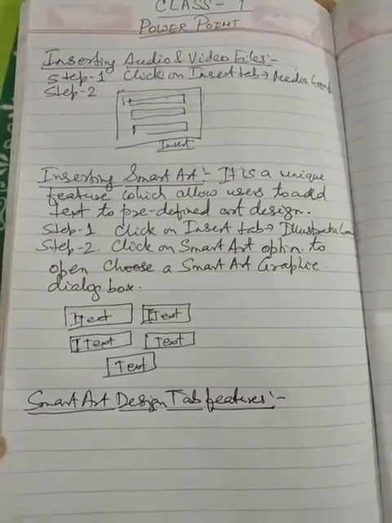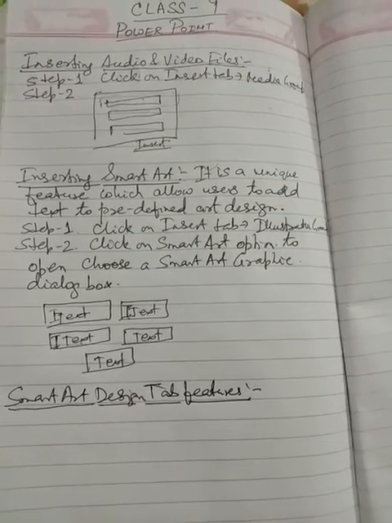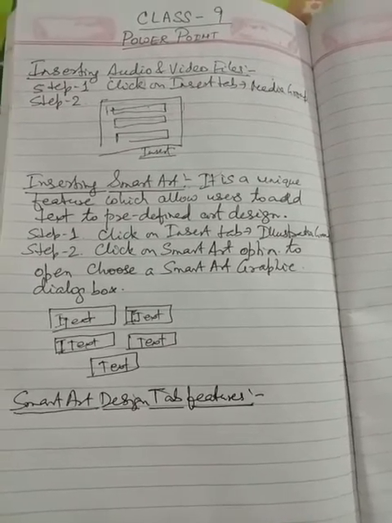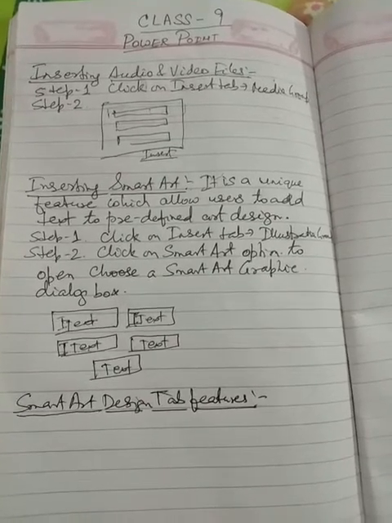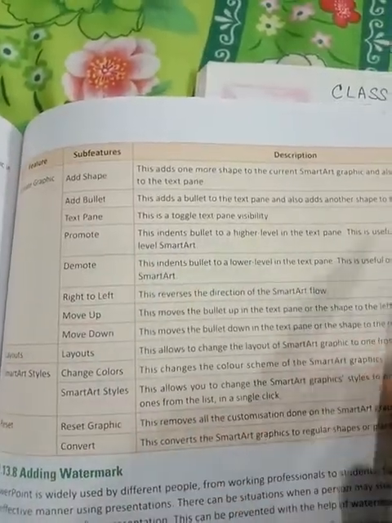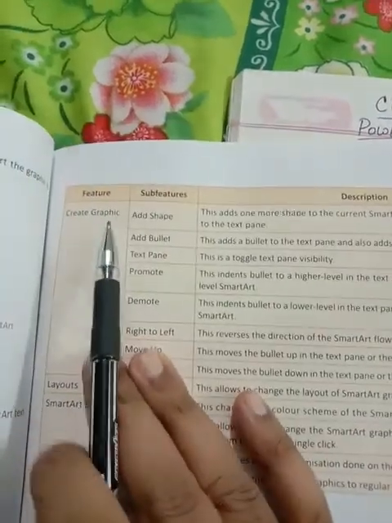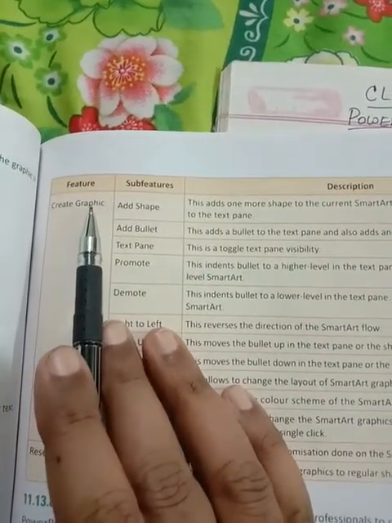So here we will have the features like create graphic, layouts, SmartArt styles, resets. In create graphics, this is the descriptions about the SmartArt design tab features. So here first of all we have the feature of create graphic.